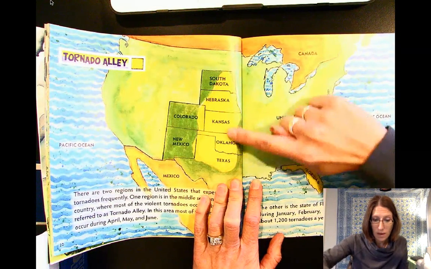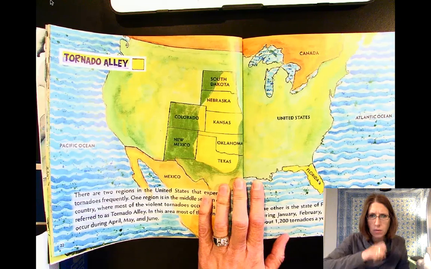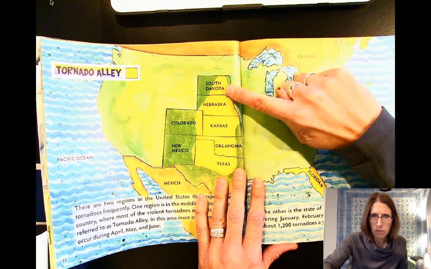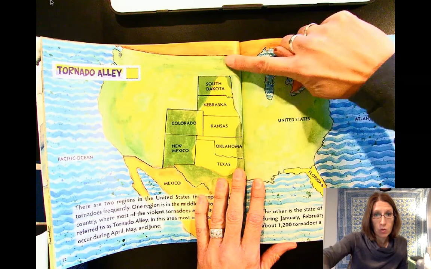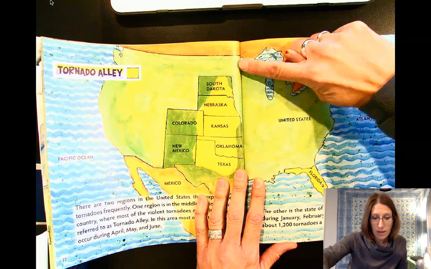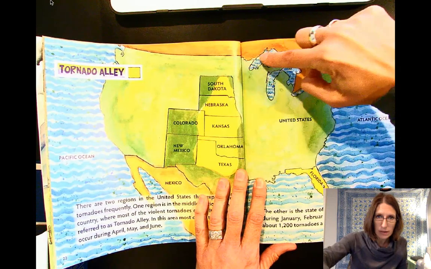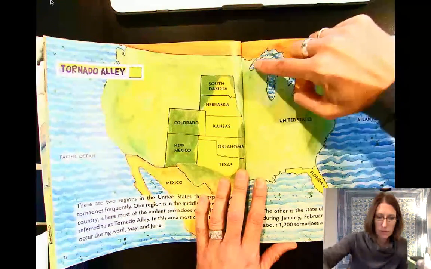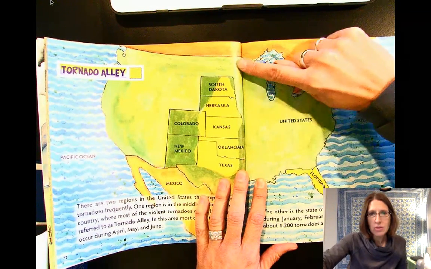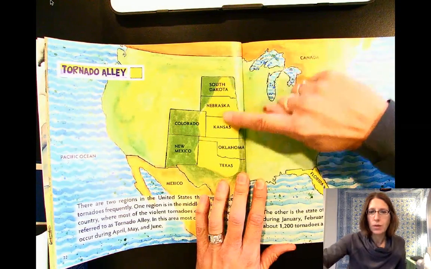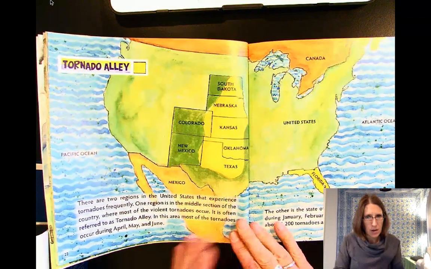And we are located, let's see, where is Minnesota on this map? I see South Dakota. I know right above South Dakota is North Dakota. And then we are right here. Yeah, here's Minnesota. And we can see there's Lake Superior. We are right next to Lake Superior. There's Duluth. So right here is Minnesota. So we are very close to Tornado Alley, but not technically part of it.